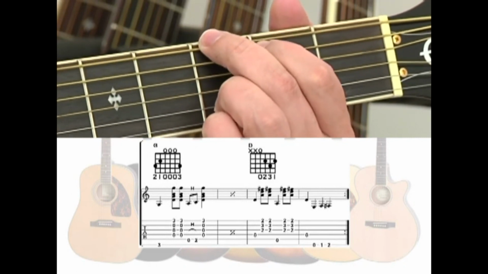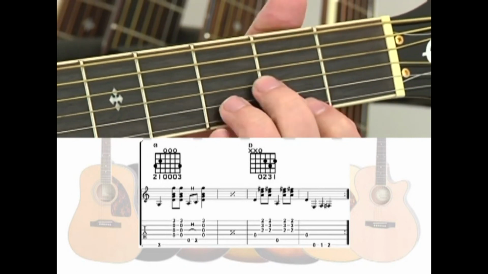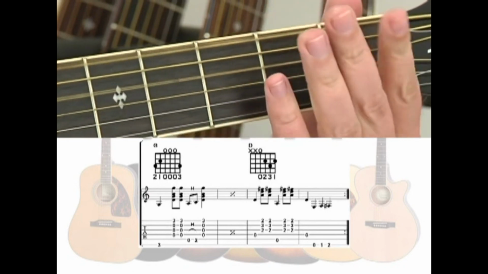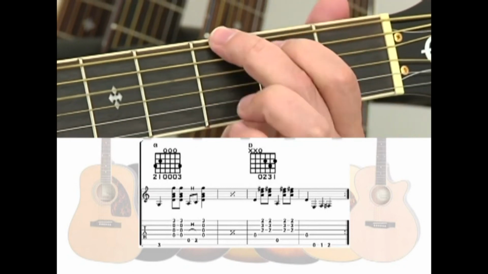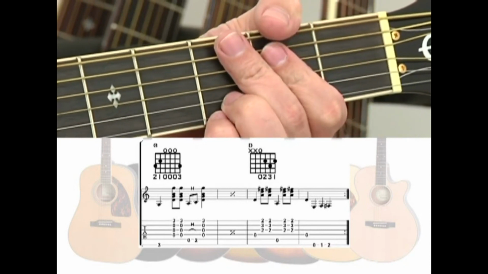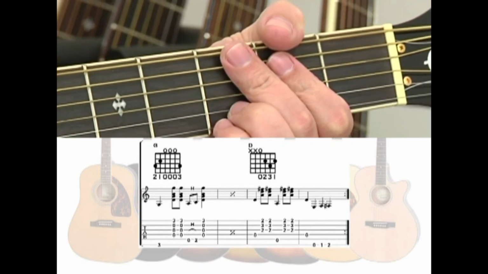So the turnaround gives us a smooth change from the D rhythm to the G rhythm. Here's level 3 with the tempo. Let's play the country song at 80 BPM.